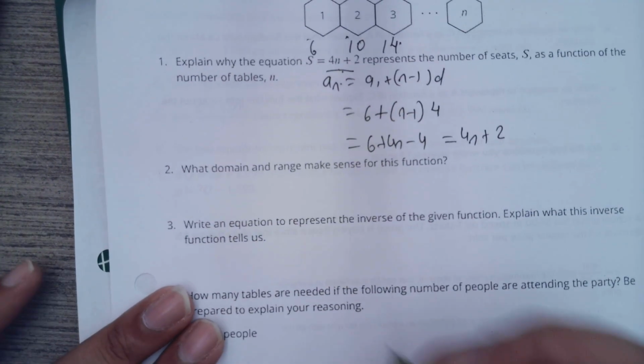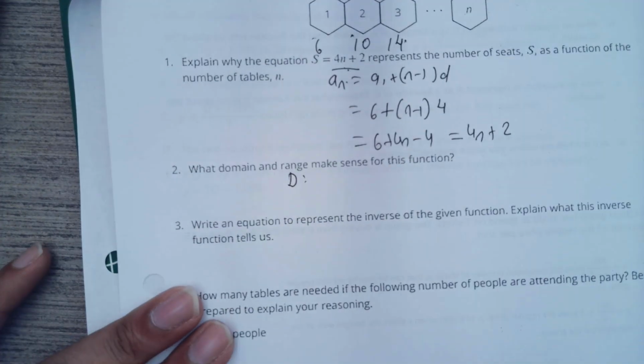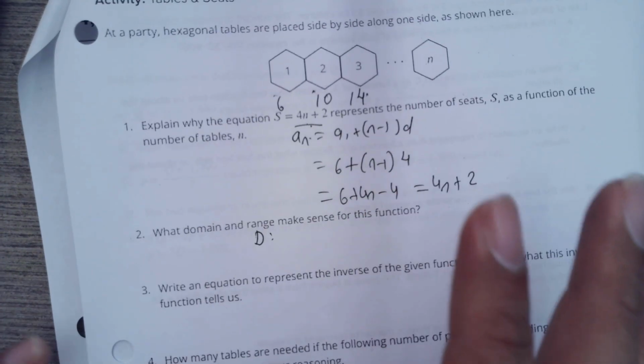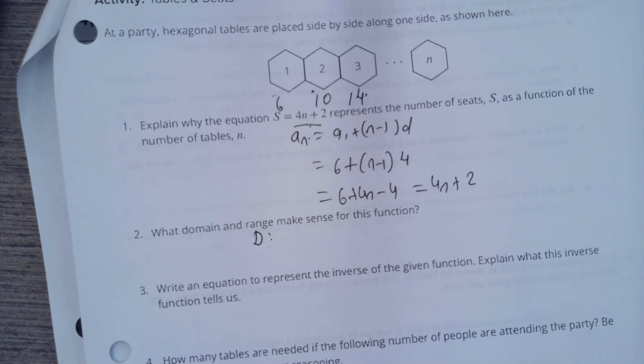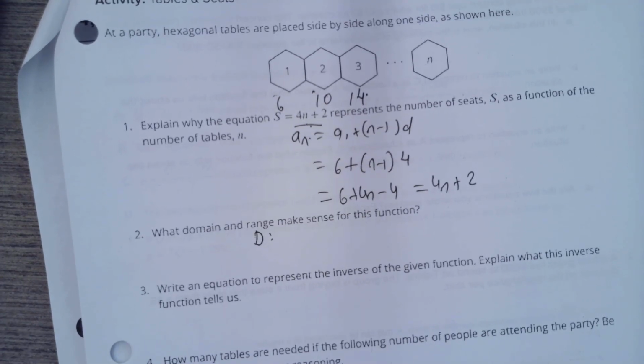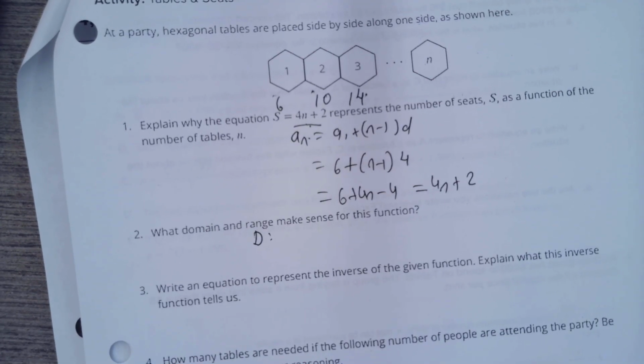Domain and range. Domain is the things that you plug in, right? Looking at this, look at the context, okay? It depends on the context as well. What is the sequence? What is the equation telling you, okay? S represents the number of seats, and n represents the number of tables. Now, when you talk about that, domain is the number of tables, right? n. Then my question becomes this: what makes sense for n?